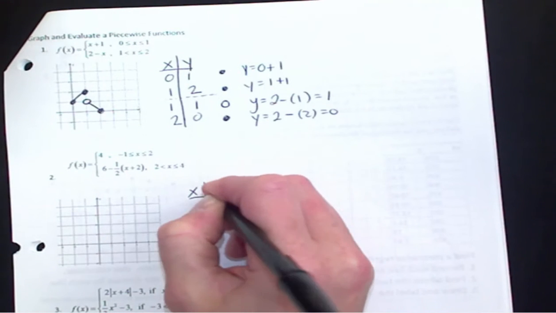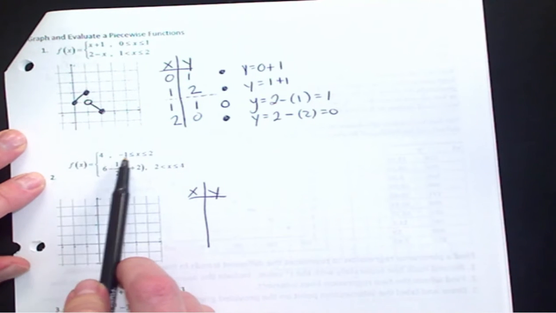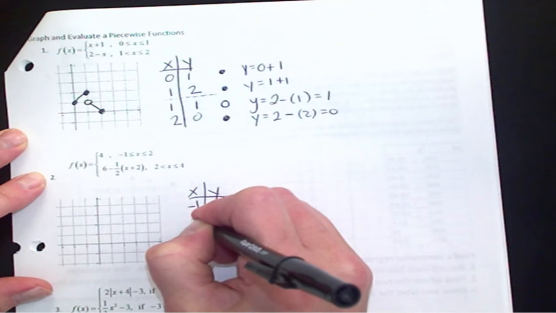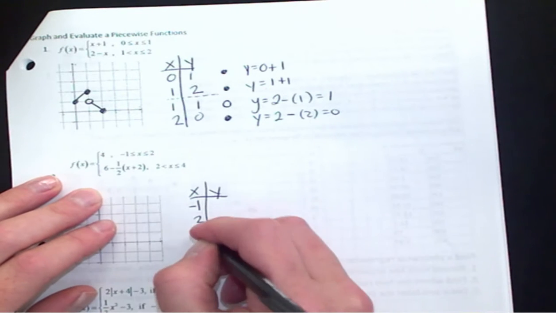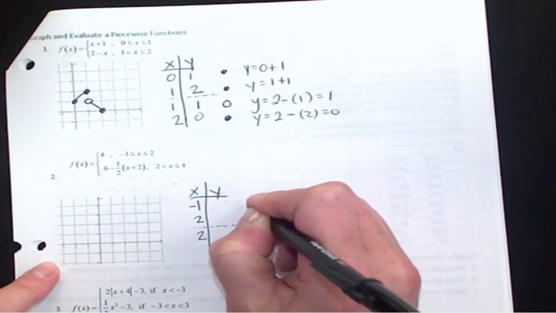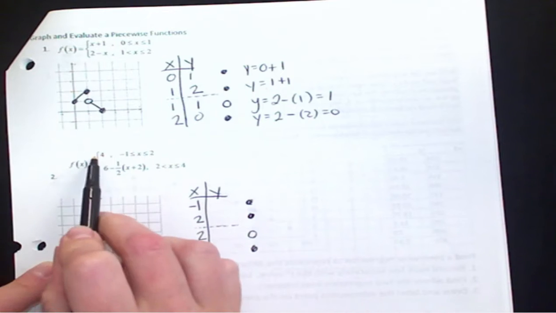Notice this one only has 2 sections. Okay, so I'm looking at my x values. -1, 2, 2, and 4. -1, 2, that's where I'm going to switch pieces. Notice that the 2, that's going in both pieces. One time it's going to be a closed point. One time it's going to be an open point. 4. Now I'm looking at those things. They're both straight lines. Okay, see if you can put those in the right place.